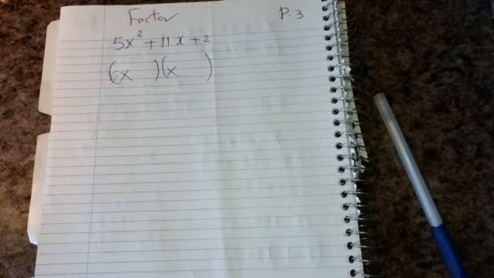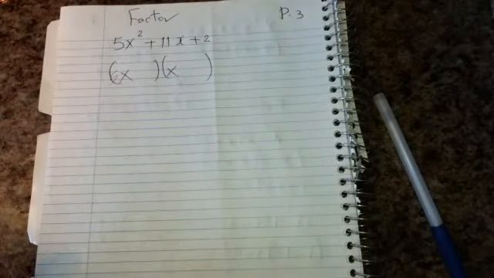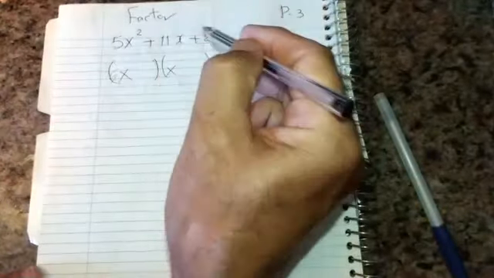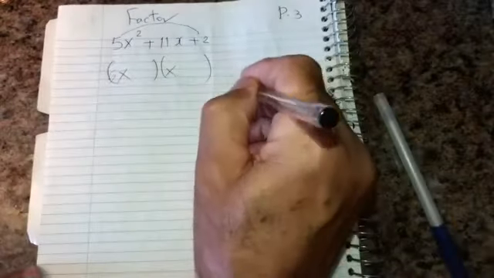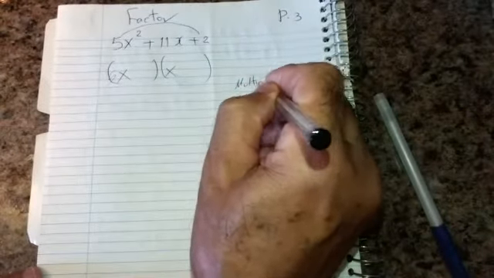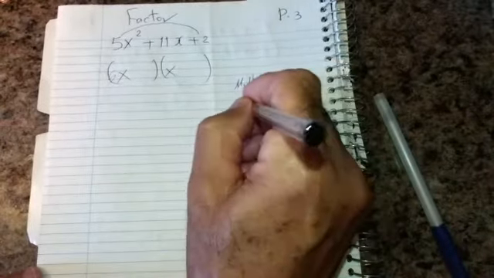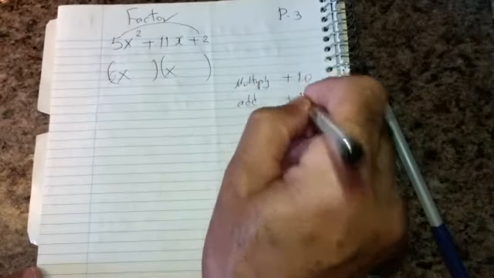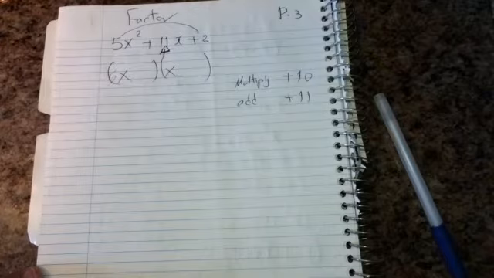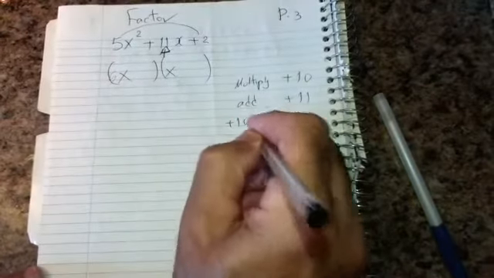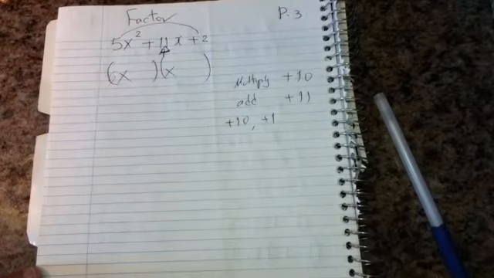They have a special method to do this kind of trinomial. There are several ways; if you read the book, you might come up with a different way of doing it. But the way I feel is easier to understand is this. Take the first and the last number and multiply. 2 times 5 is 10. Okay? Find two numbers that when you multiply, give you positive 10, and when you add, give you positive 11, the middle one. Obviously, those two are 10 and 1. When you multiply, it gives you 10, and when you add, 11.